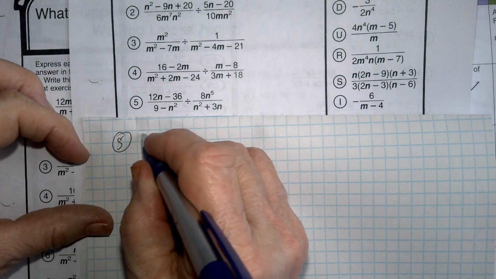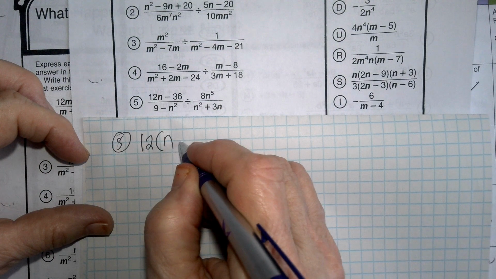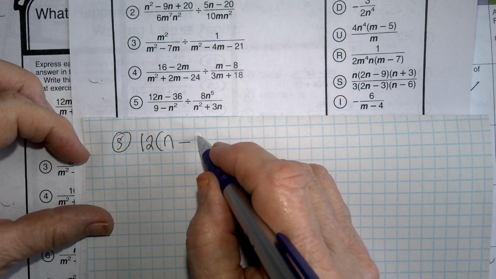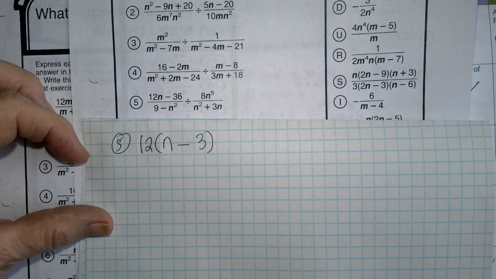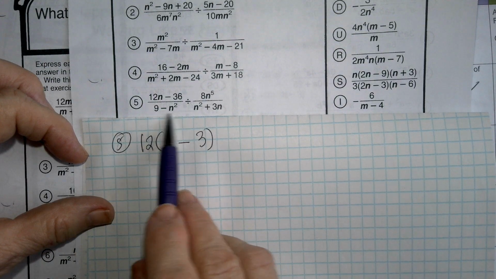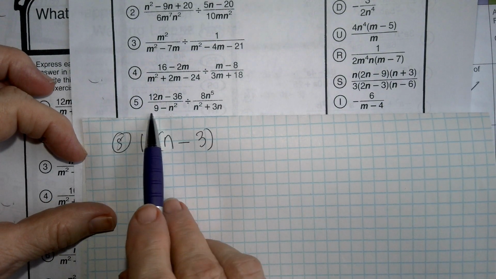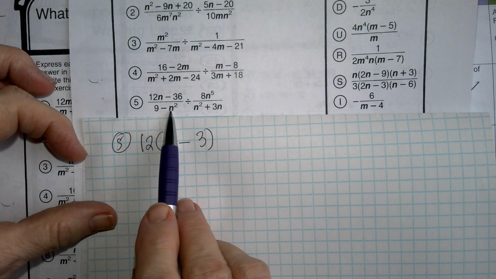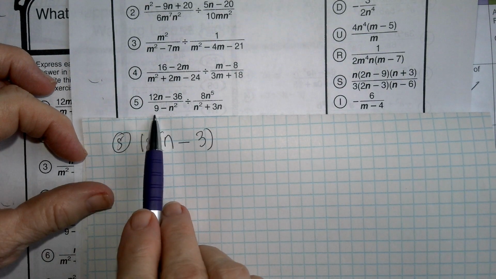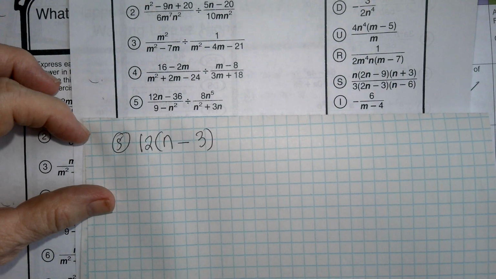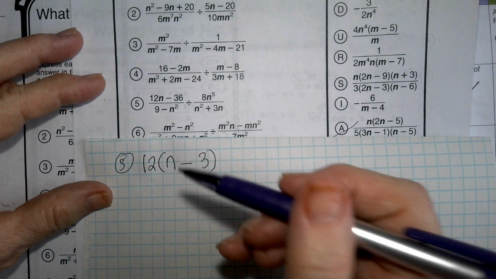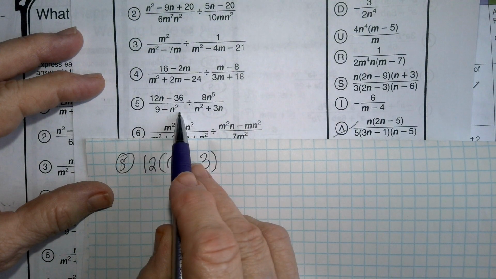A 12. n minus what? 3. Now, who knows the problem with this right below it? It's reversed. We really need the n in the front, so we're going to fix that right up here on the worksheet. So that's where we have to pull a negative out of it.